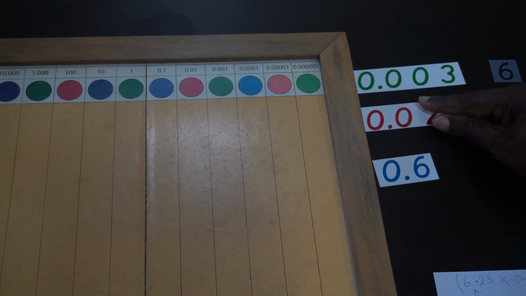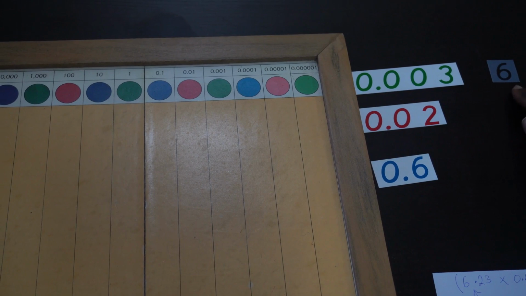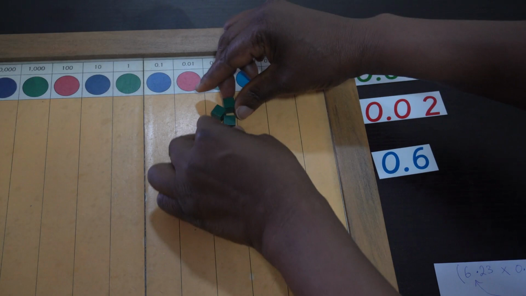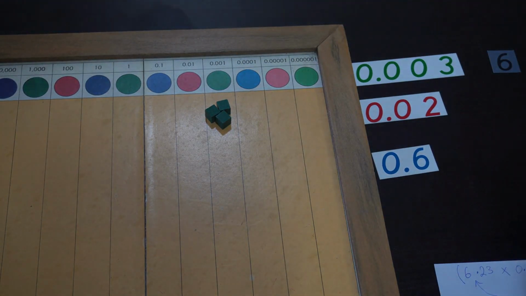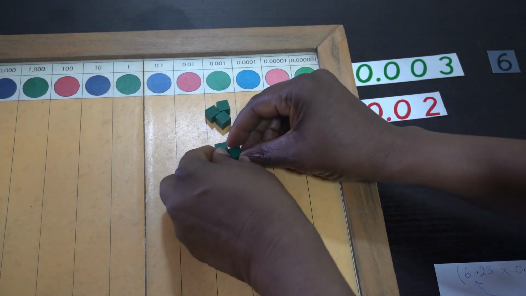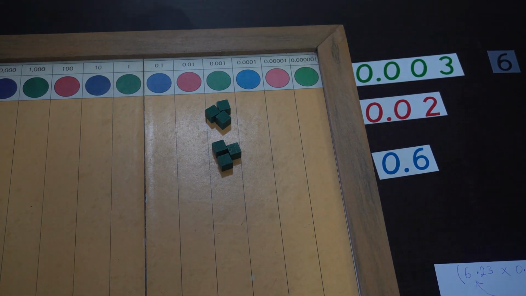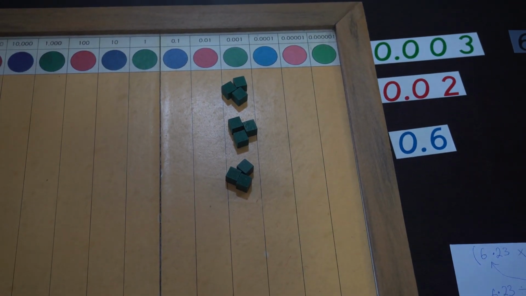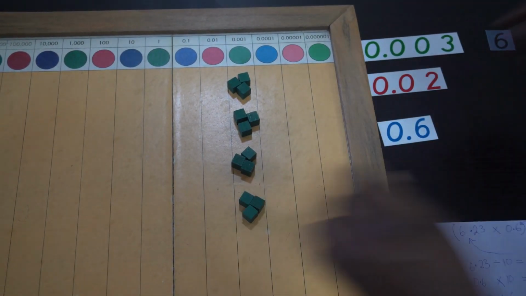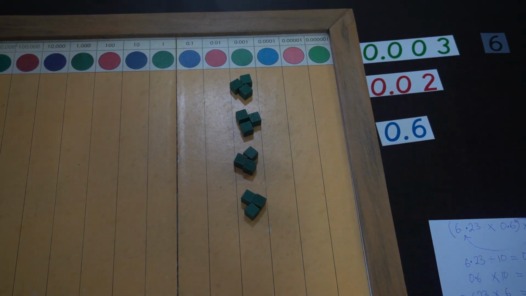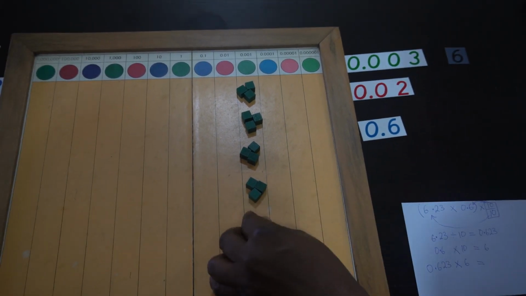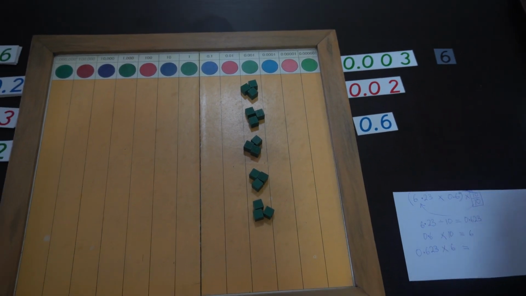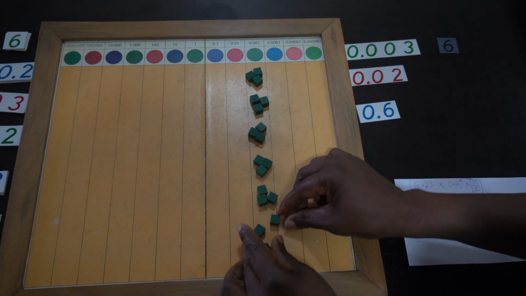So 3,000 multiplied by 6, we are going to have 3,000 one time, 3,000 two times, 3,000 three times, 3,000 four times, 3,000 five times, 3,000 six times.